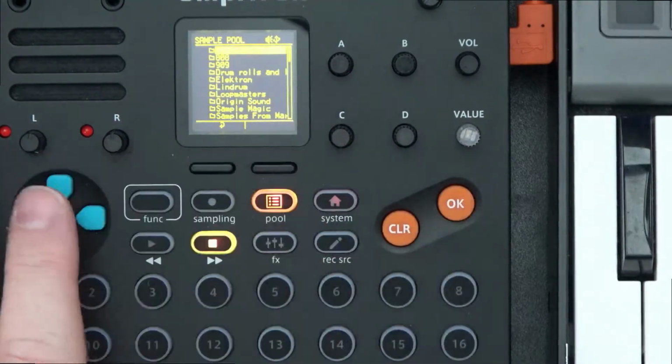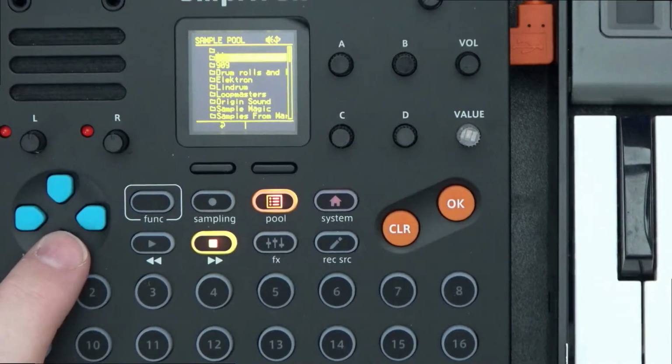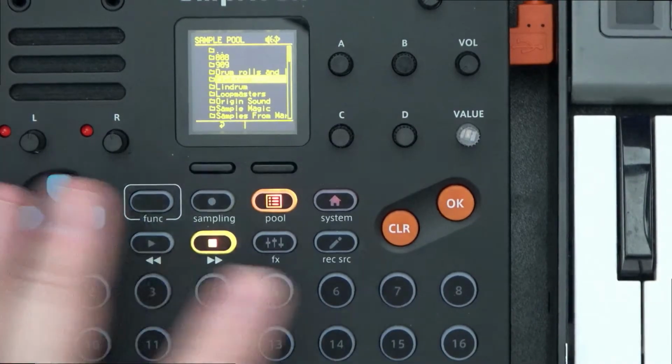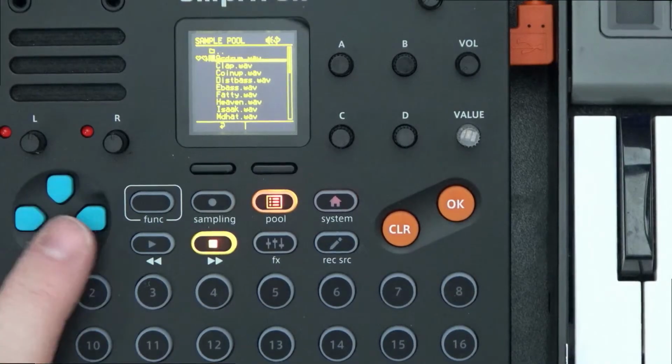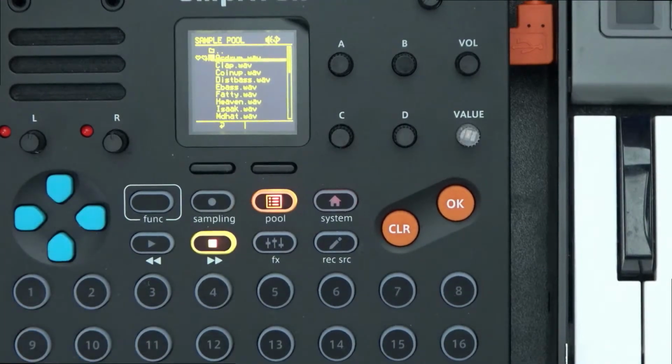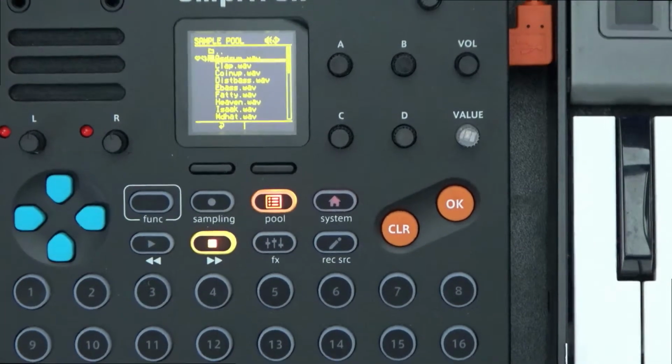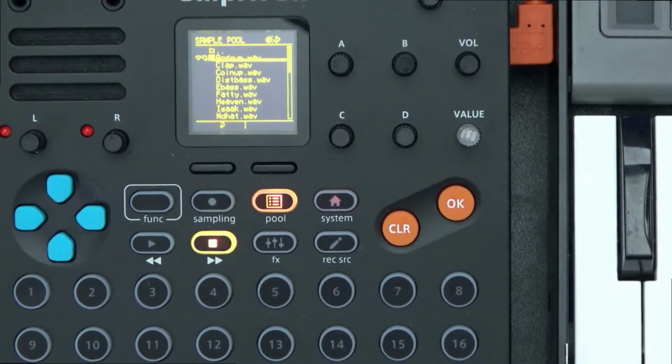Let's do some Elektron stuff. What have we got here? So you can actually listen to these. And the other thing too is we need some audio. So we'll get that happening.